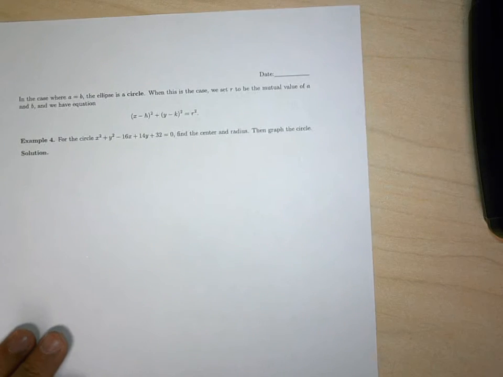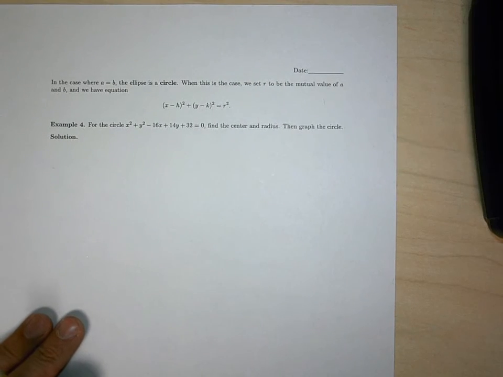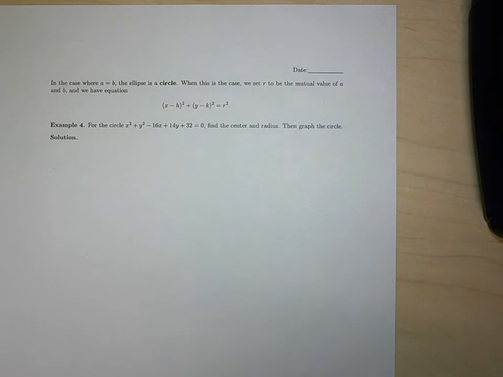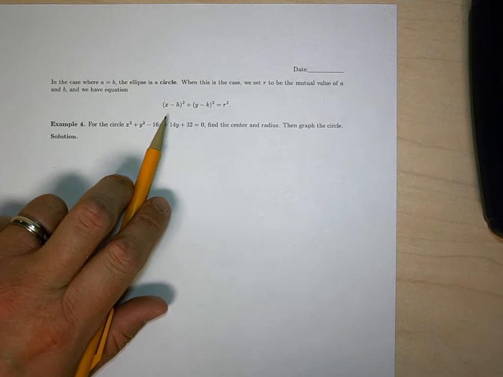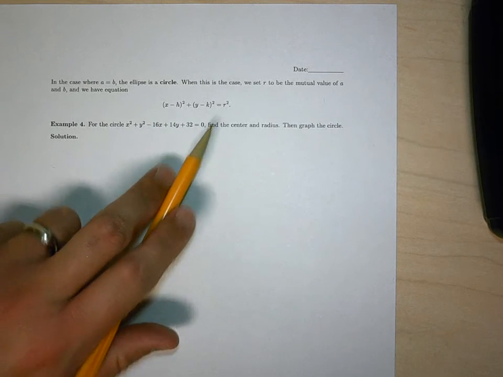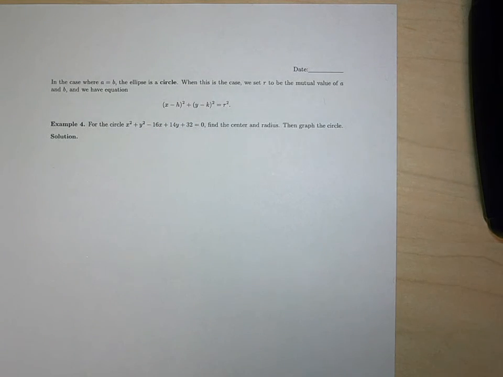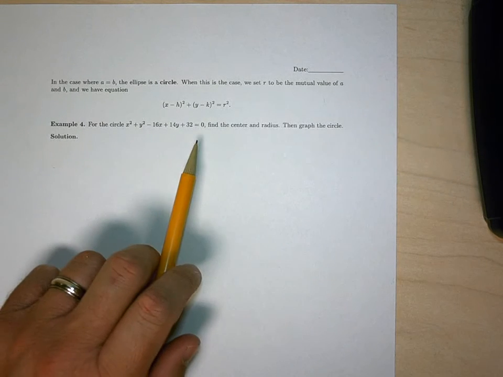Okay, so in the last example, we just note really that a circle is a special case of an ellipse. It's where a and b are the same number because the horizontal and vertical radius of a circle is the same. So when this is the case, we just get the classic equation of a circle we saw in chapter 1, x minus h squared plus y minus k squared equals r squared, remembering that h, k is the center and r is the radius. So if we have this circle, let's find the center and radius and graph the thing.